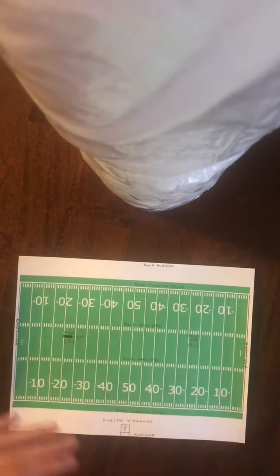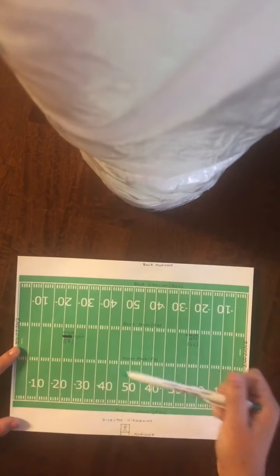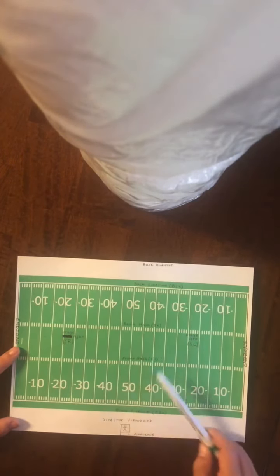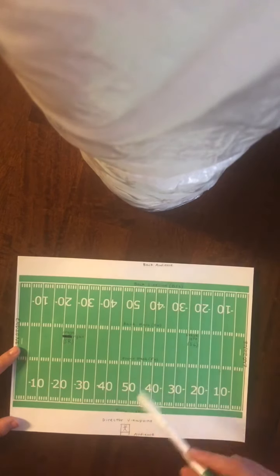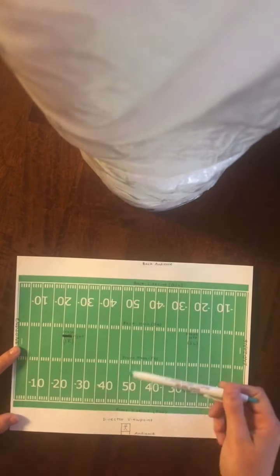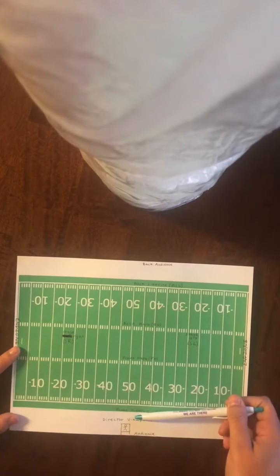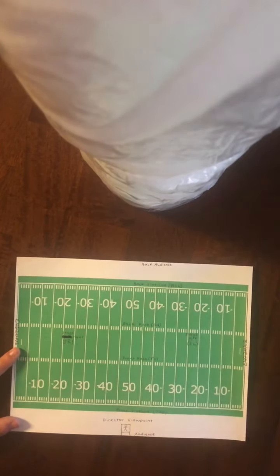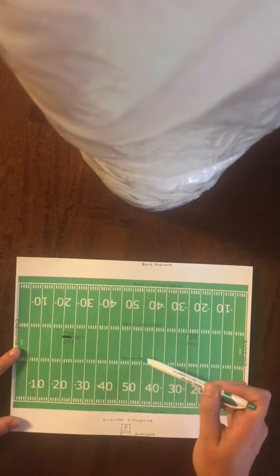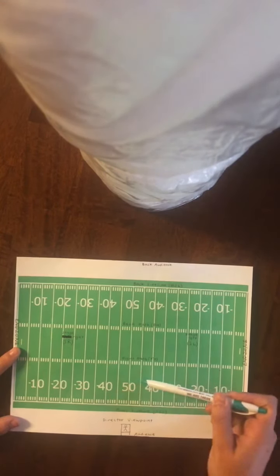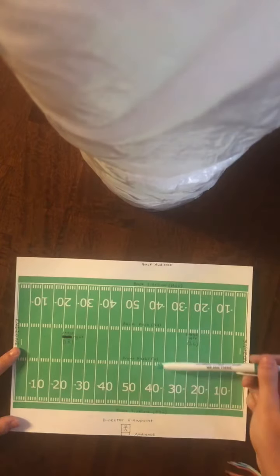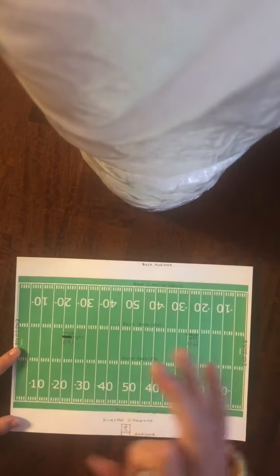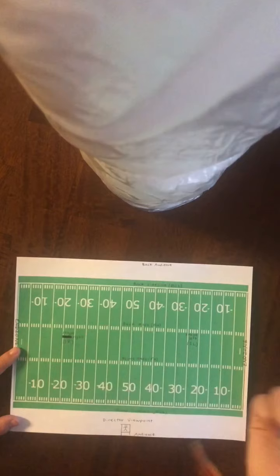Then we're going to focus on our front to back. A little cheat sheet: this front part, going from the front hash to the front sideline, is 32 steps. So if you say 16 steps in front of the front hash, that's going to be splitting the front hash and the front sideline, like here. And then this middle part is approximately 20 steps.